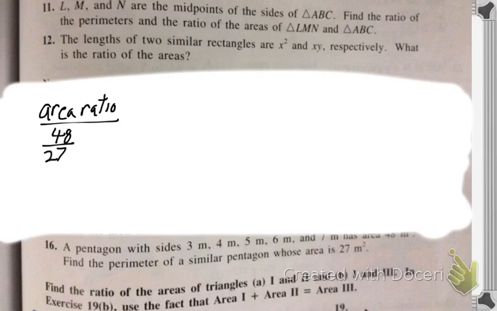Can I simplify that at all? Is there a number that goes into 48 and also goes into 27? Yeah, 3 goes into it. How many times does 3 go into 48? 16? Yep. And it goes into 27 nine times. The only reason I want to simplify it as far as possible is, can someone tell me how I get the scale factor knowing the area ratio, Gracie? It's going to be 4 over 9. 4 over 3, yep. You got me to say it though.